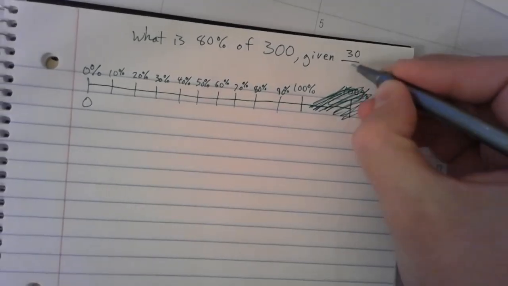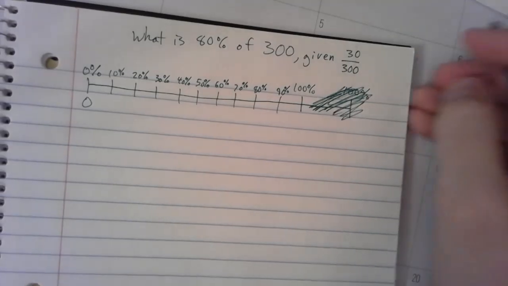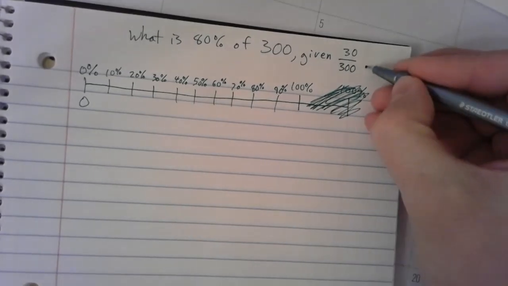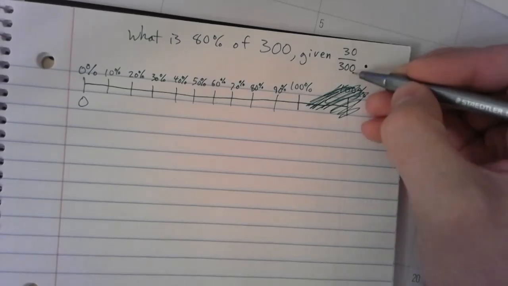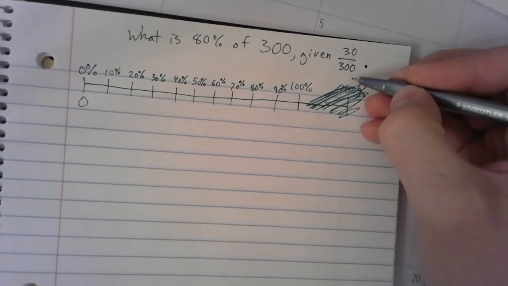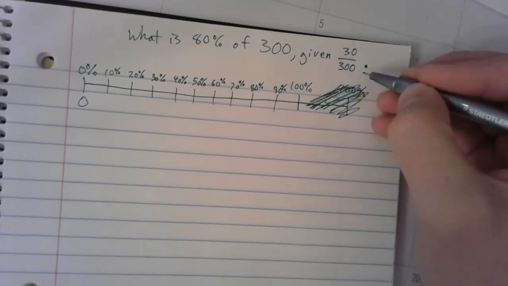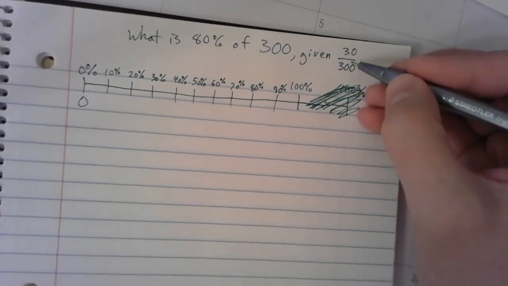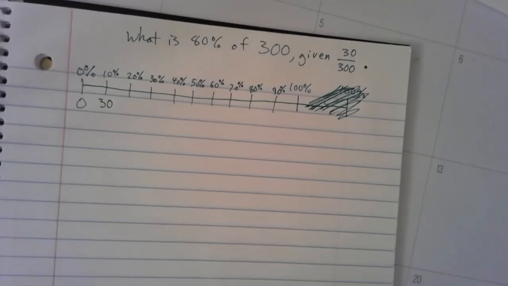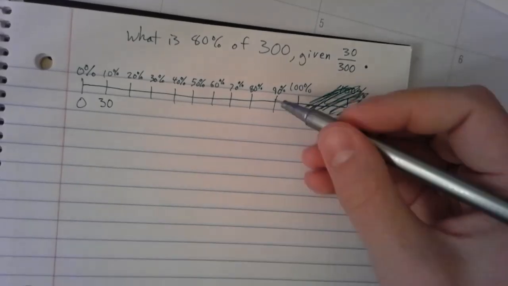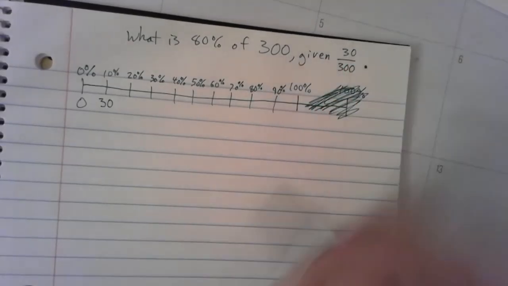This ratio right here, 30 over 100. I have a ratio right here I can use. Okay, what is 30 over 100? If I divide that out and I find out what percent that is, it's actually 10%, so I can put 30 right there. Okay, 30.